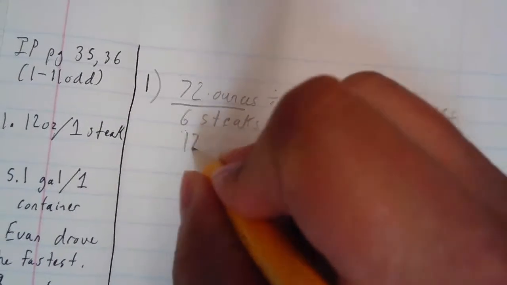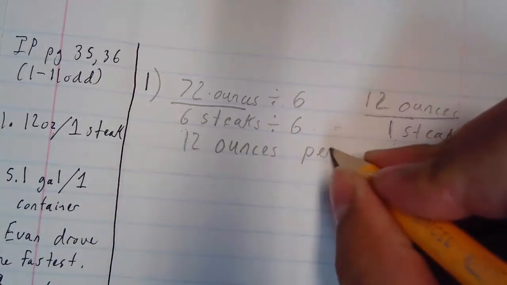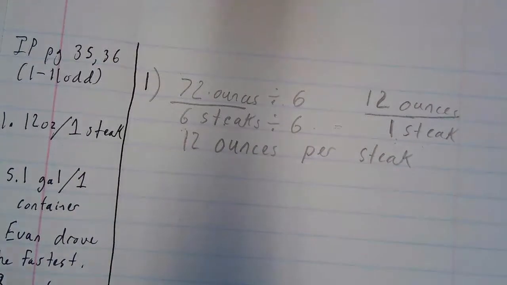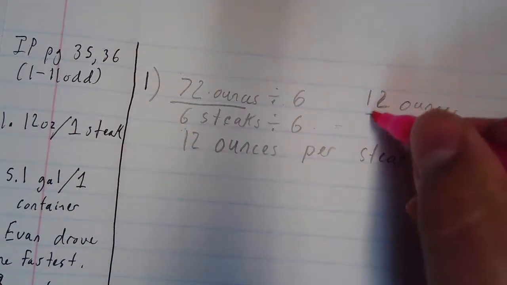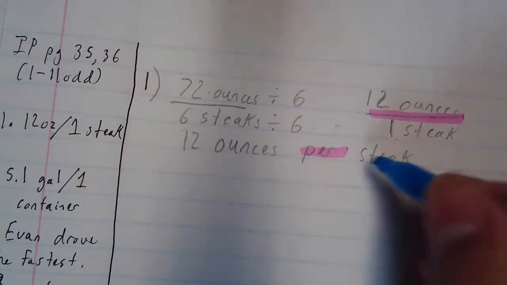Let me write out the sentence just so you get into the habit of that. I will ask for this on the quiz. 12 ounces per steak. And yes, I'm going to bring out the highlighters. 12 ounces per steak.